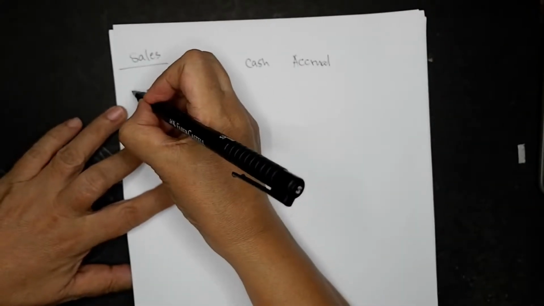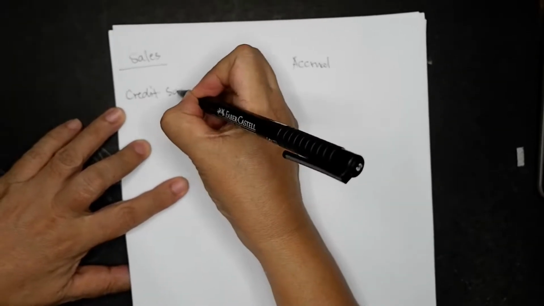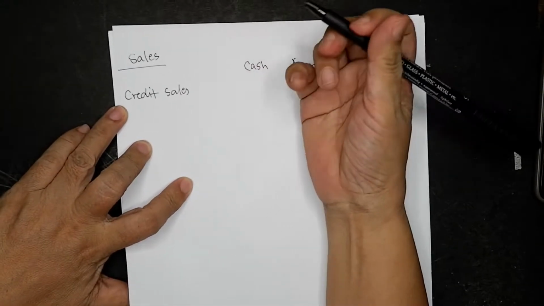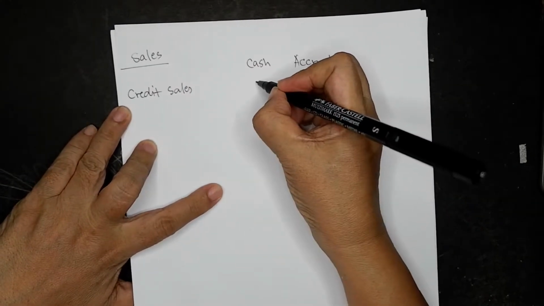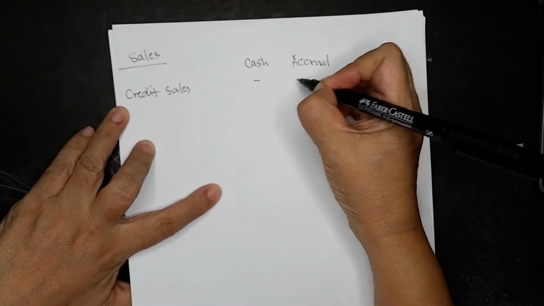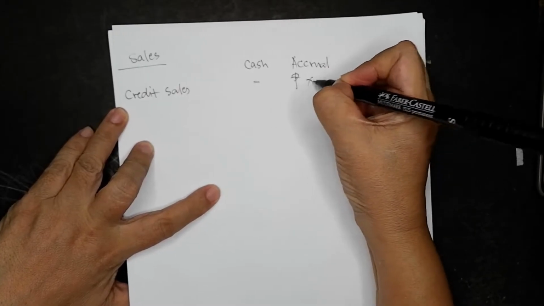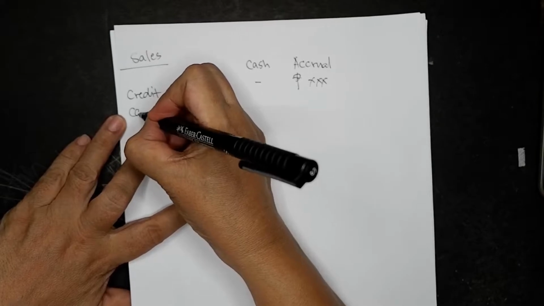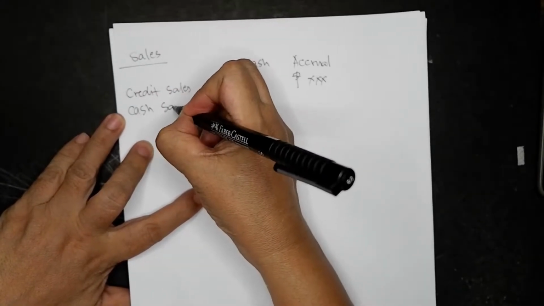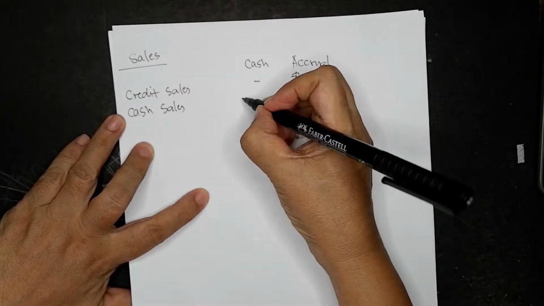Okay. For credit sales, wala ito sa cash, pero meron sa accrual. Kasama yan. Para sa cash sales, parehong meron.